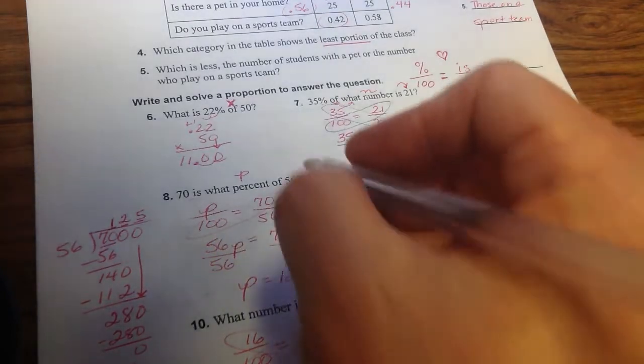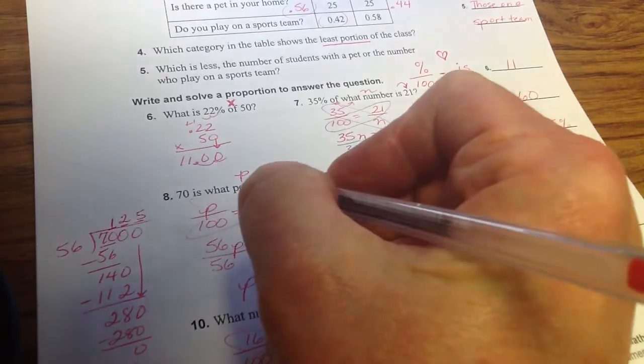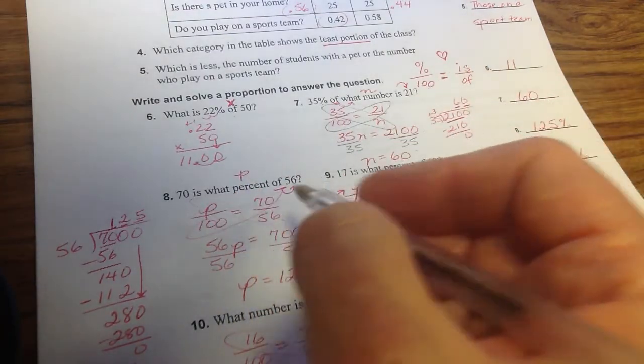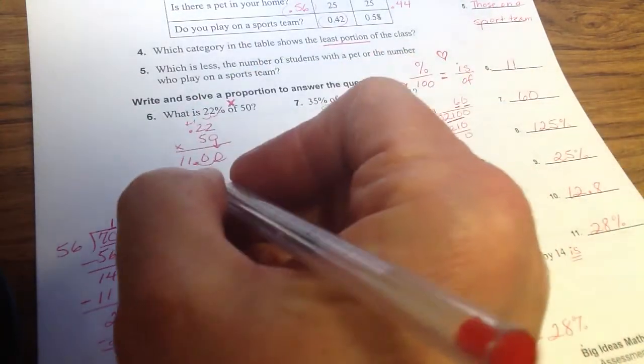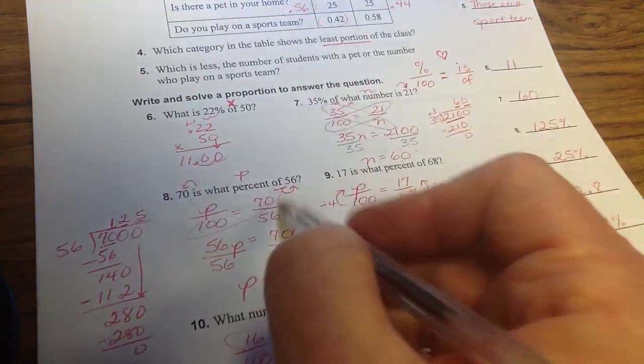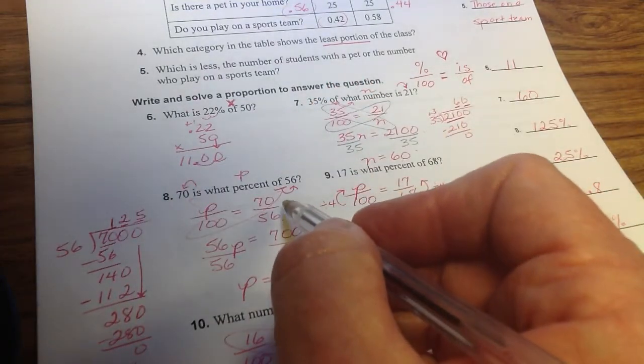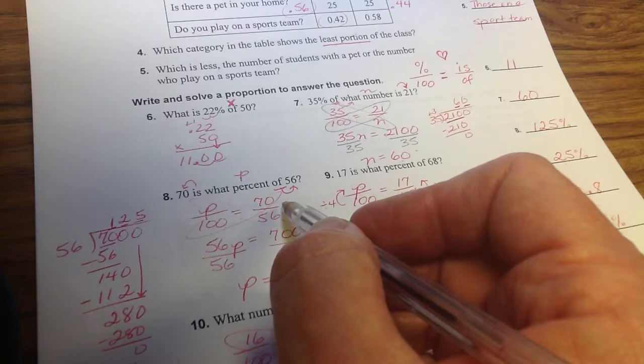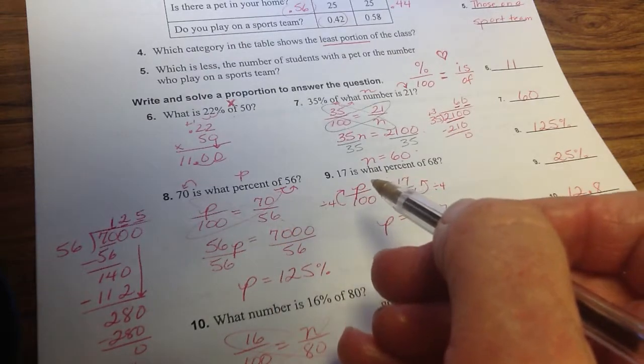Then, easy to find is the of number. It's 56, and it goes on the bottom. And then 70 is the is number. It goes on the top. Now, immediately I see an improper fraction, so I know my answer is going to have to be more than 100. And it is. Yay!